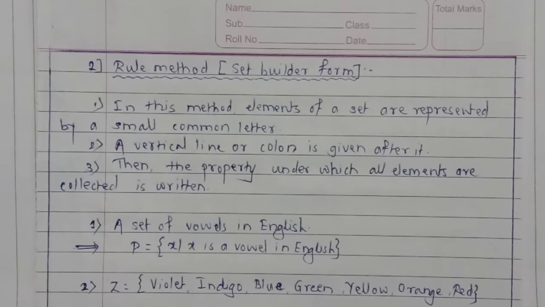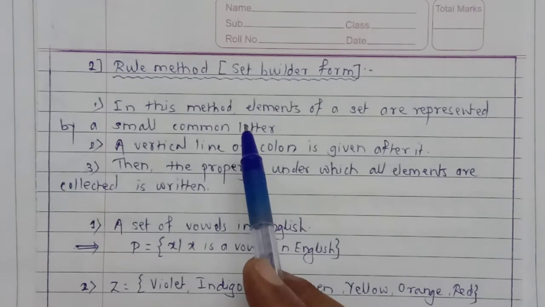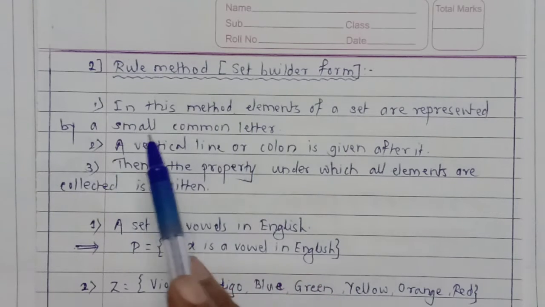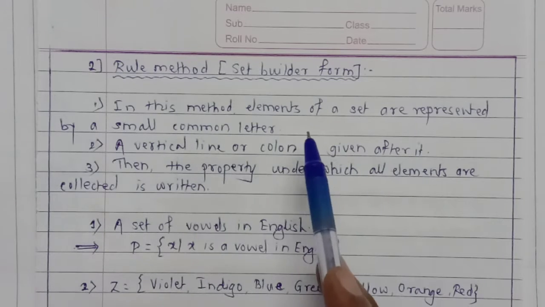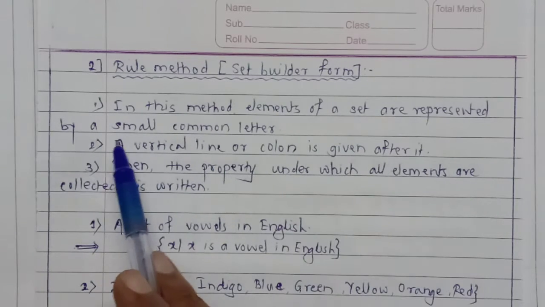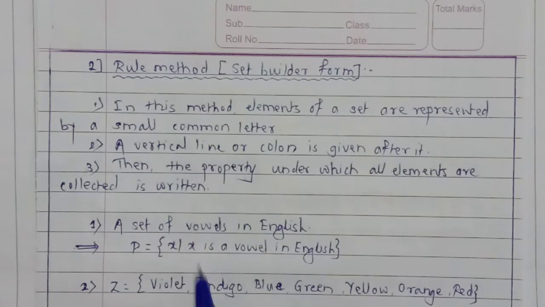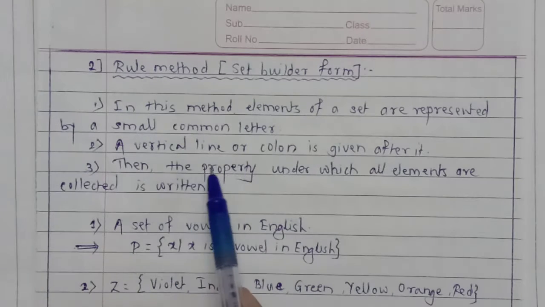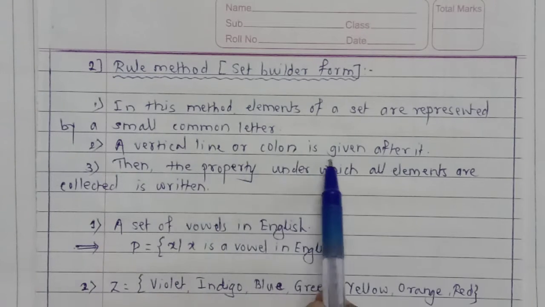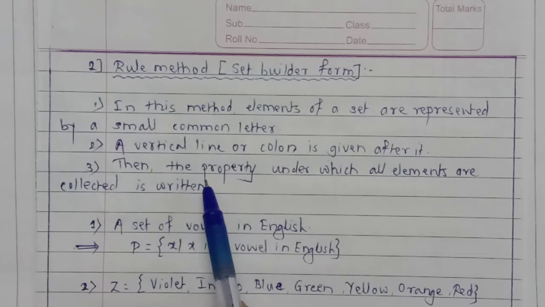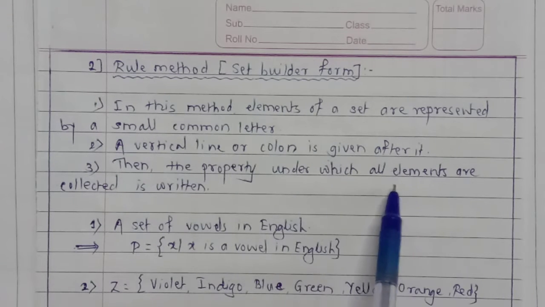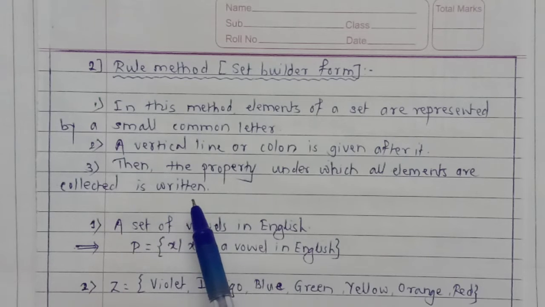The second method of writing sets here is the rule method, also called set builder form. So here are some rules for how to write a set by the rule method. In this method, elements of a set are represented by a small common letter. A vertical line or colon is given after it. Then the property under which all elements are collected is written.